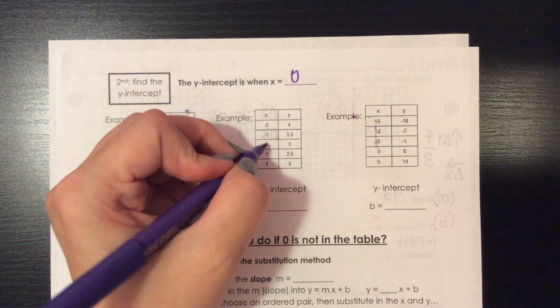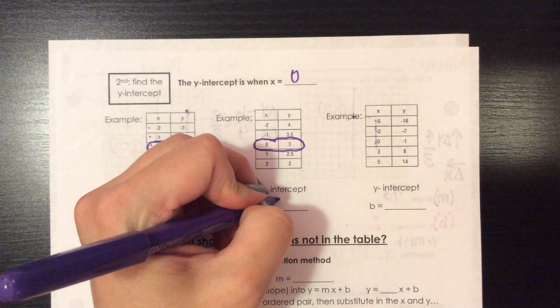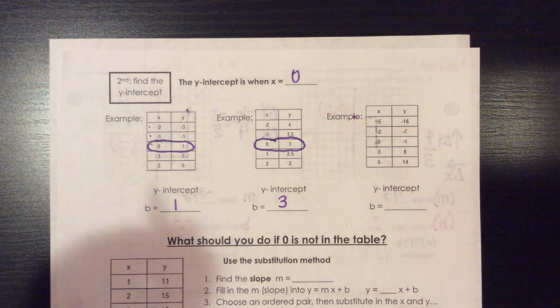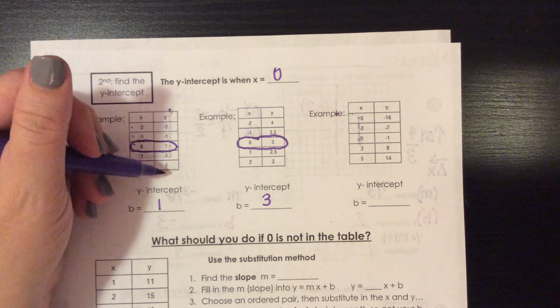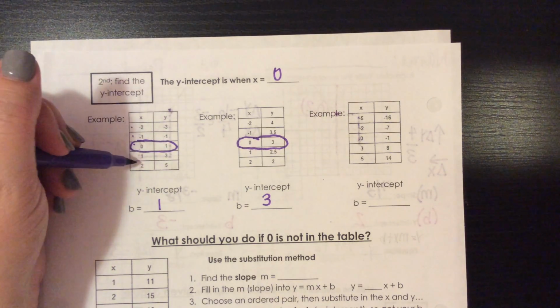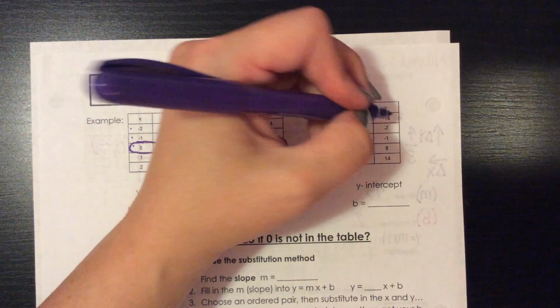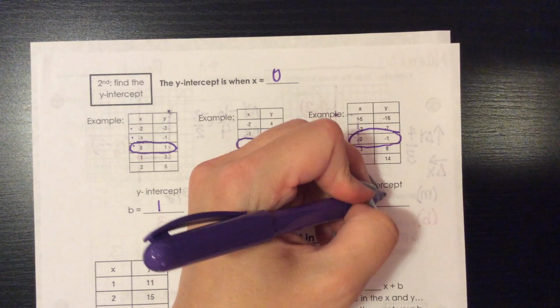I'm scanning, oh, this is when my x is equal to 0, so I know my y-intercept is 3. They will try and trick you up by putting a 0 over here in the y column. So you always have to make sure it is when your x is equal to 0. So I'm checking down, oh, here's where my x is equal to 0, so I know my y-intercept is negative 1.